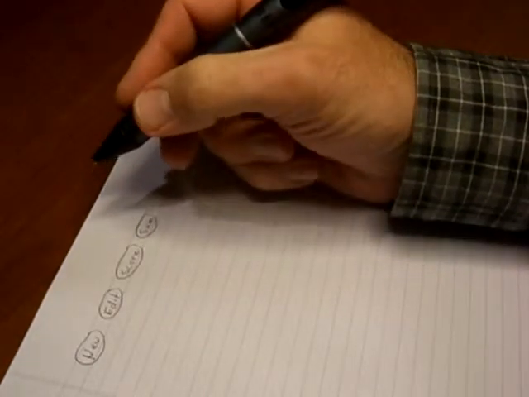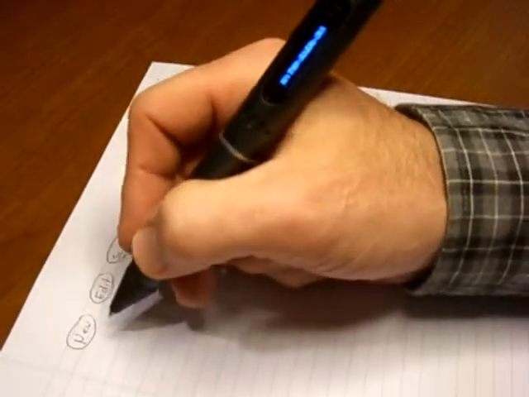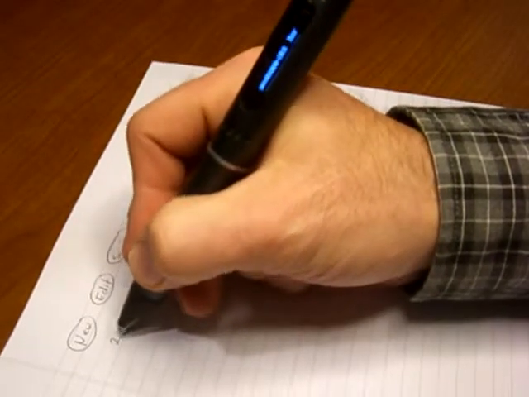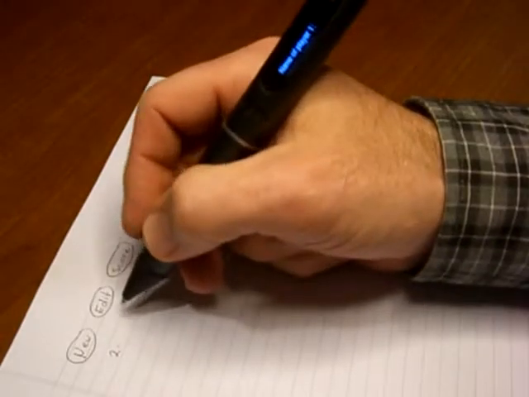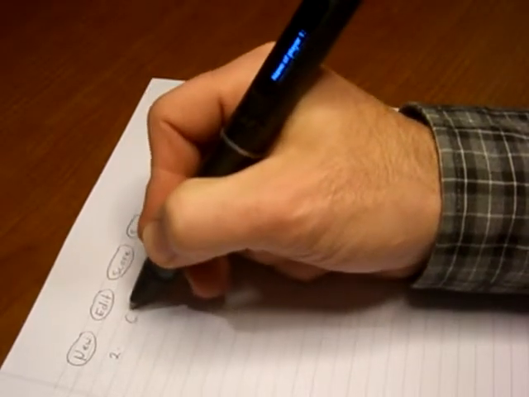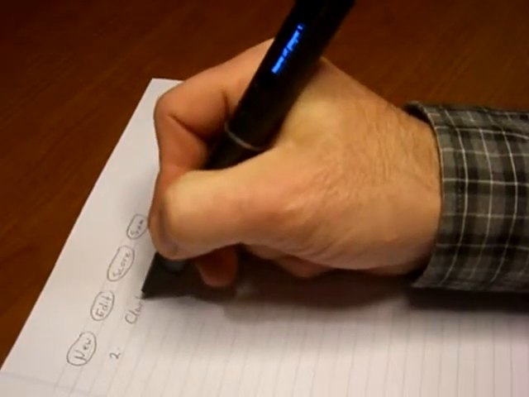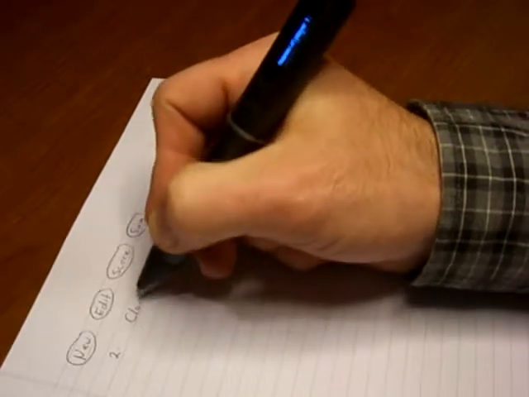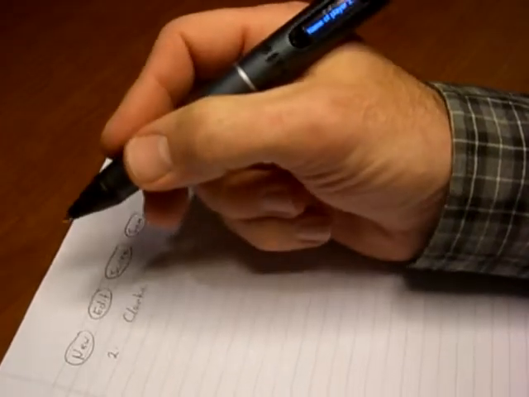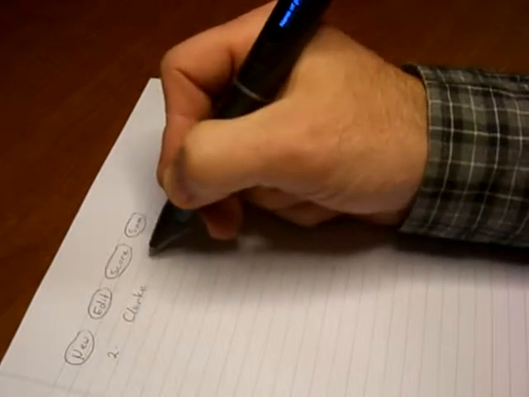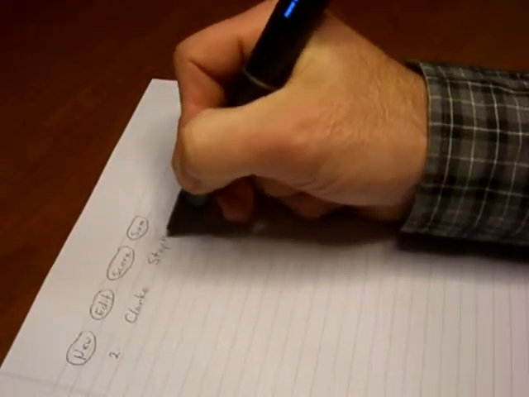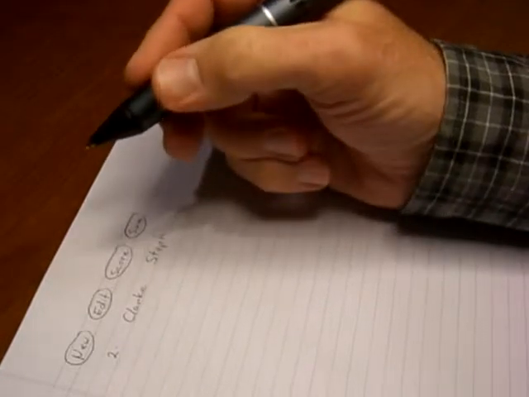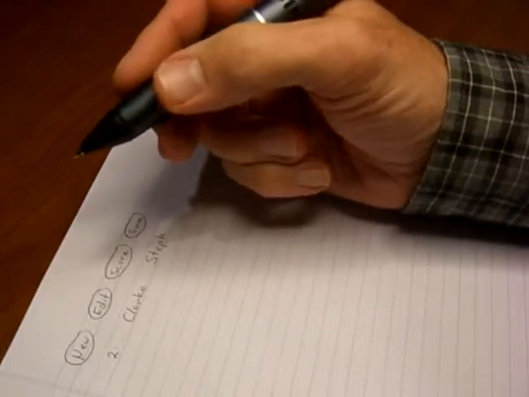Enter the number of players, then double-click. Let's just do a two-player game. Write player name, then double-click. I'll write player name 1, which is Clark. Double tap. Write player name, then double-click. And I'll write Steph as player 2. Double tap. Now I'm ready to go.